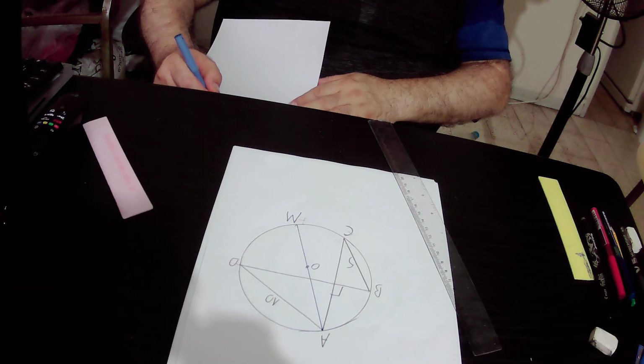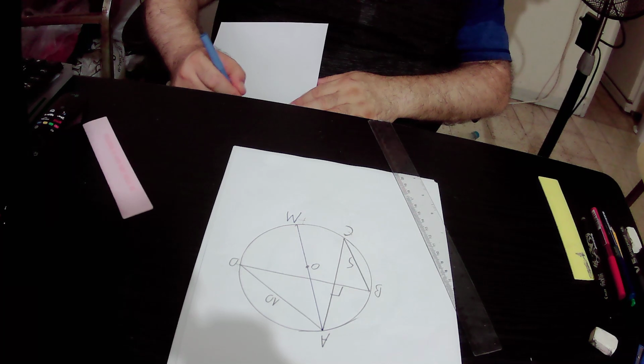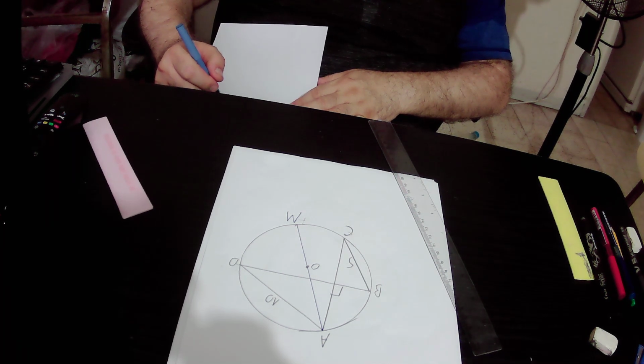I will write it down. Chord or string, it is the same.